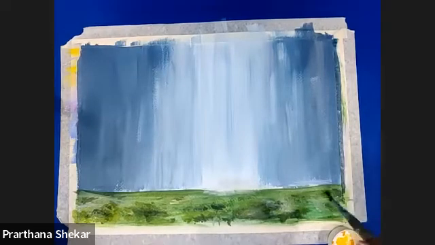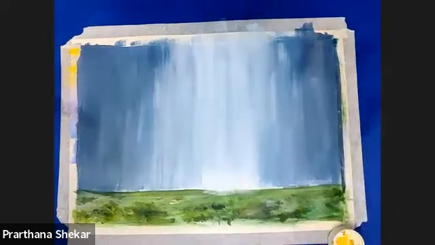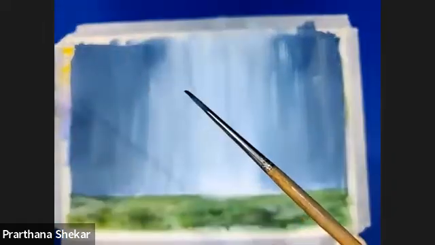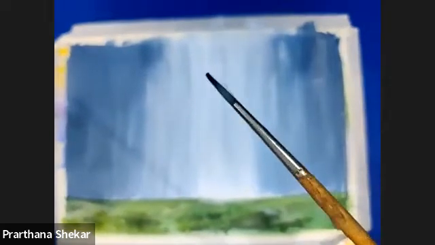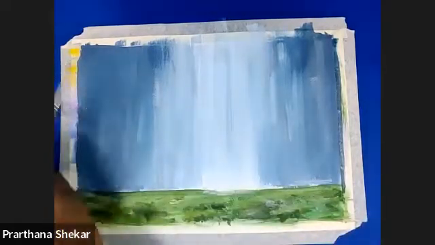Now we'll start with the trees. So I'll take this point brush, this thin tip pointed brush, and start drawing a few lines. That's all you need to do, just lines. Lighter lines, darker lines, medium light lines, all those lines.